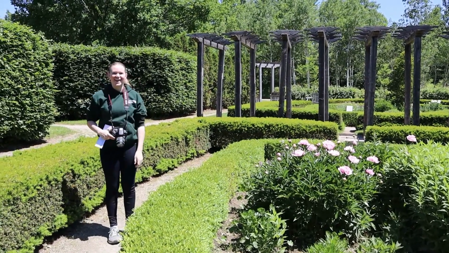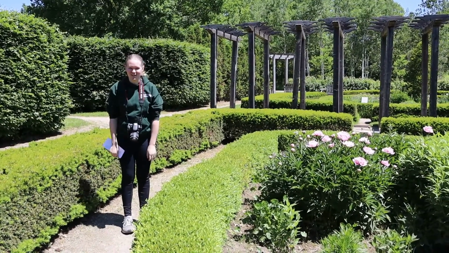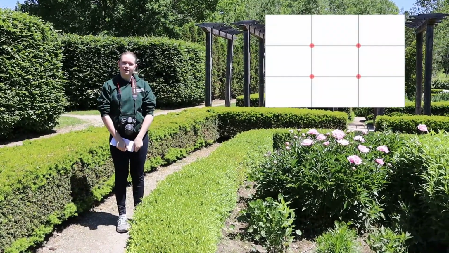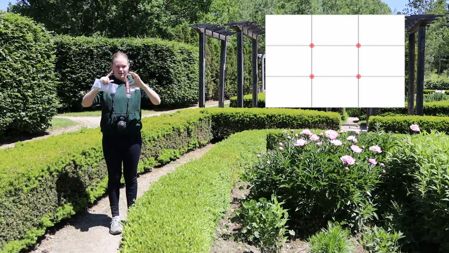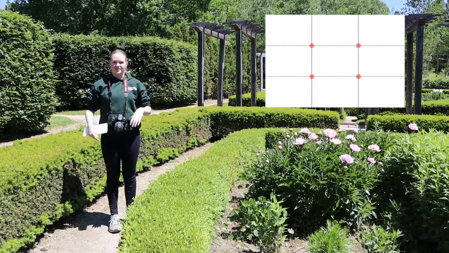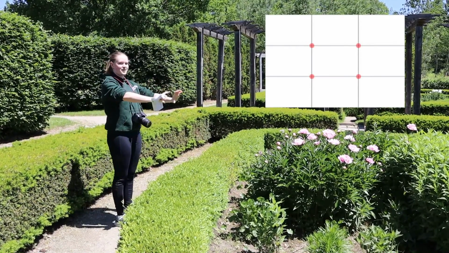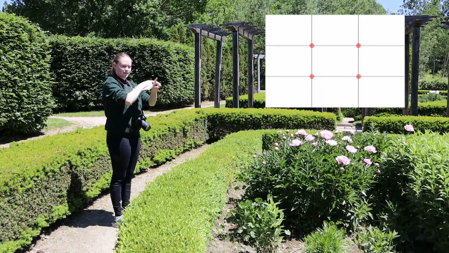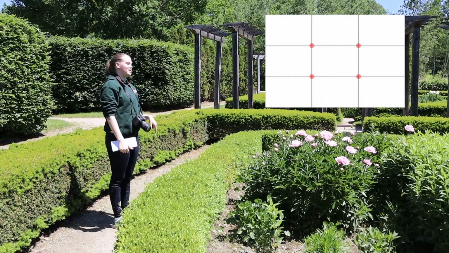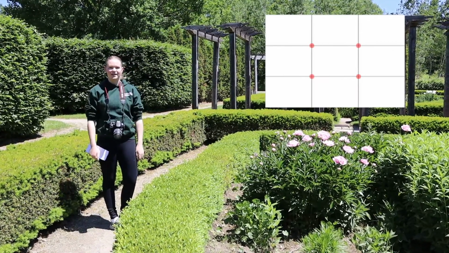Okay, I'm gonna teach you about the rule of thirds. So the rule of thirds is used when you have a photo and it splits it into 9 squares. So you want your subject to be in those corners, those like crosses on the grid. And photographers use this so that it makes the photo more appealing.